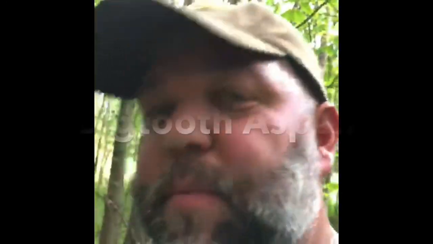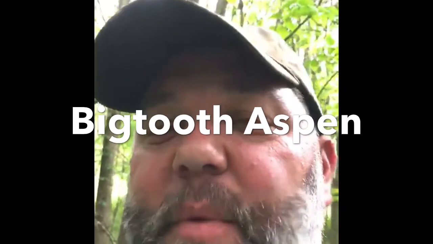Hey guys, it's Jeremy again. The tree I'm going to show you next is called aspen. It's actually bigtooth aspen. Some people call it quaking aspen. And the reason is that the leaf stem is flat. And because the leaf stem is flat, when the wind blows, it can only move in two directions. A normal leaf is just going to flop anywhere it wants to. But with that flat stem, it just kind of waves back and forth.